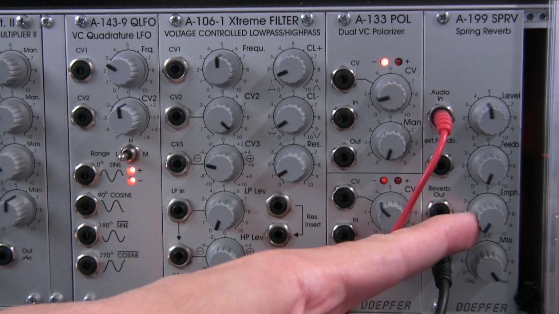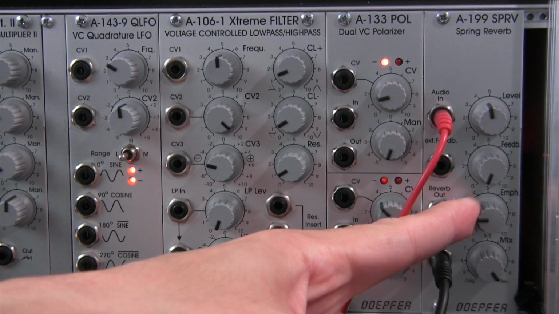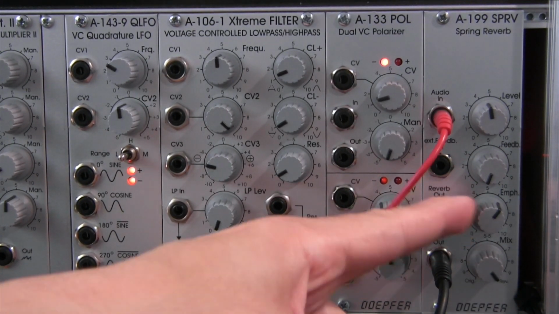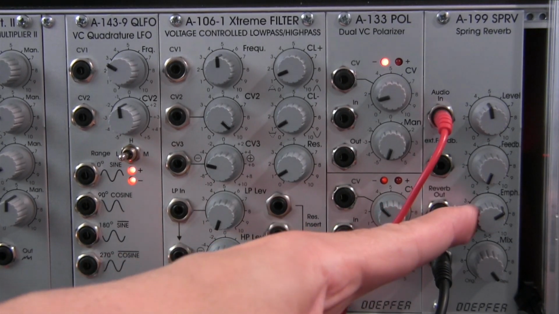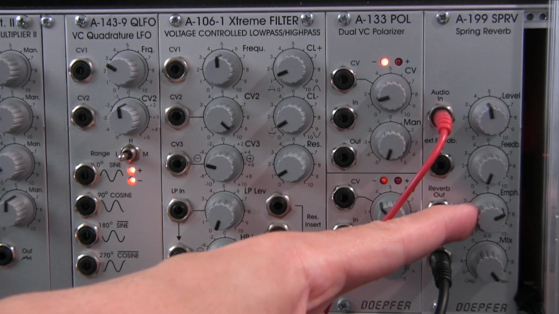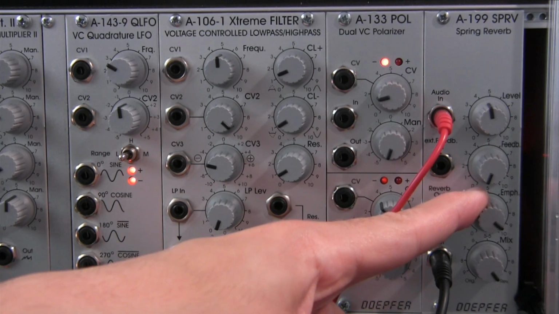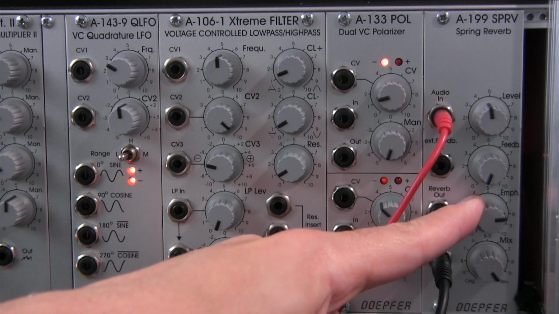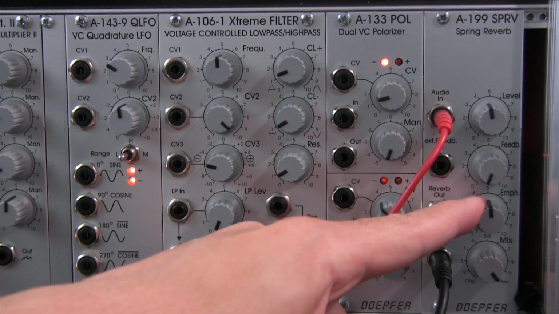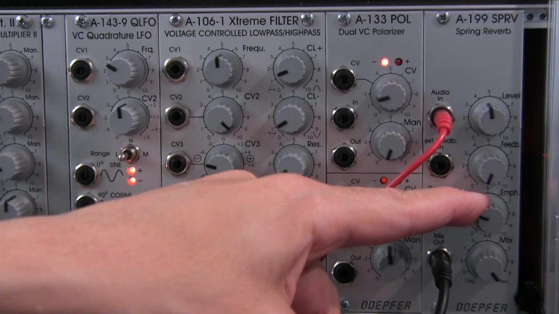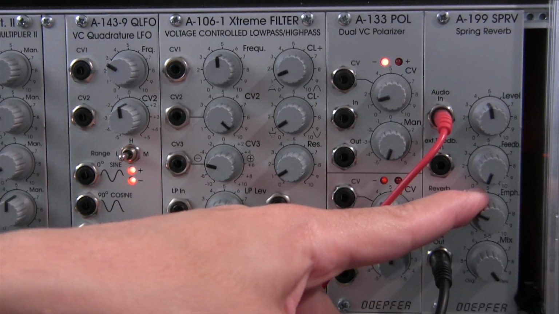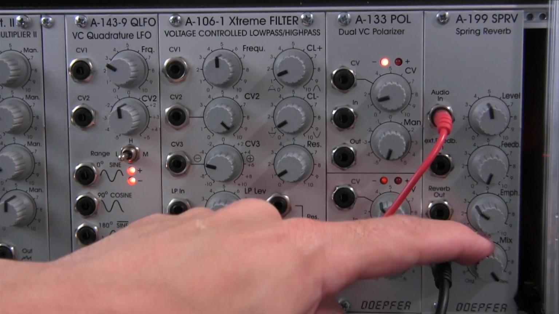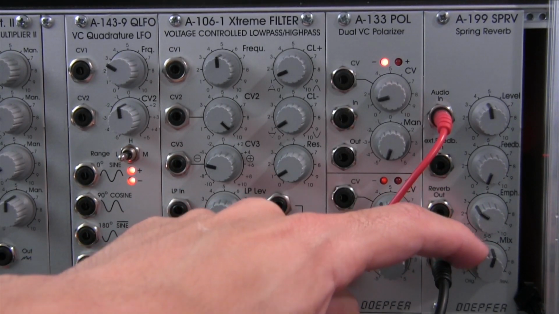Now let's play with the emphasis control just for a moment. This is the one that gives it a little boost in the 2000 hertz range. You can hear it getting a little brighter right there. There's some pretty interesting sounds. Okay, so I'm going to leave the emphasis right about there and bring it back to about 50% again.